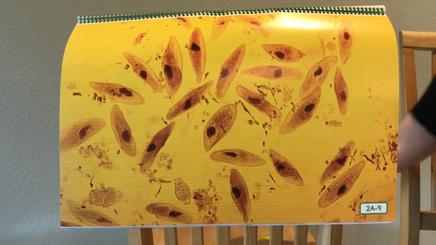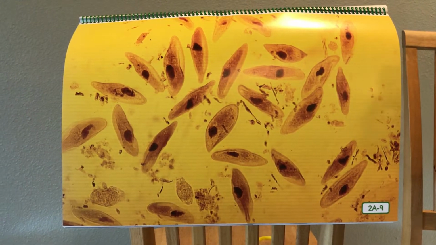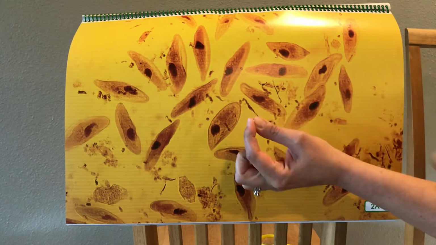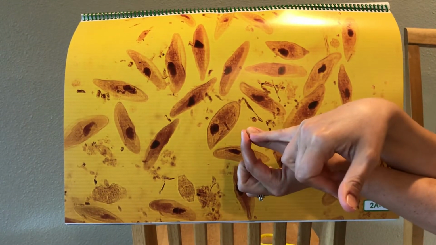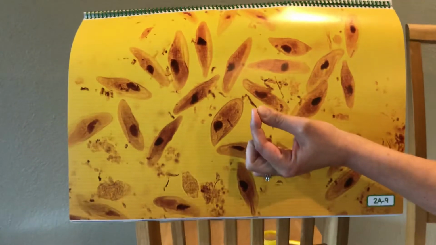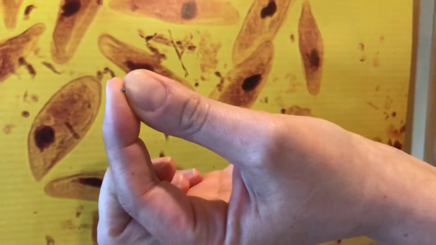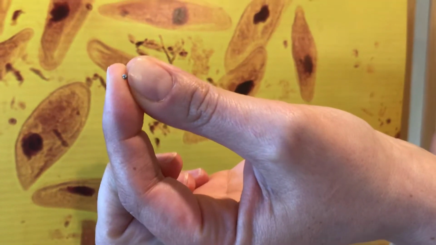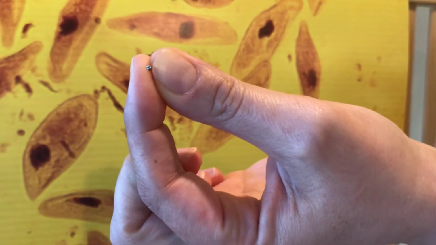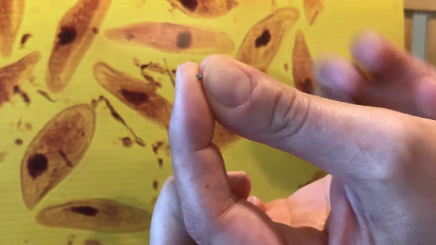So let me show you a pin. And that tiny little part is what he said he could see about a thousand of.